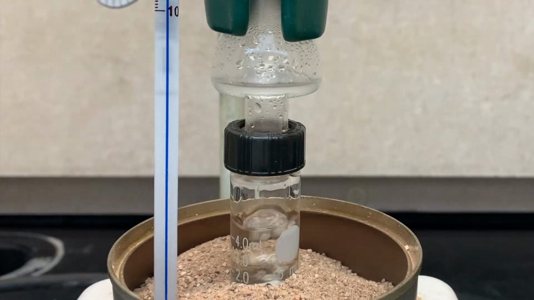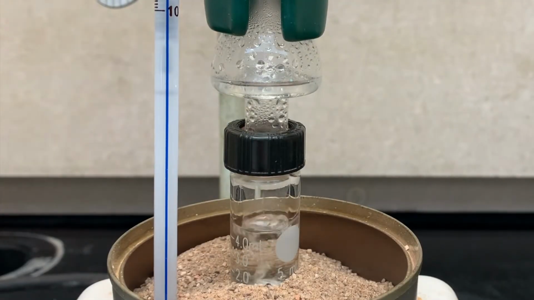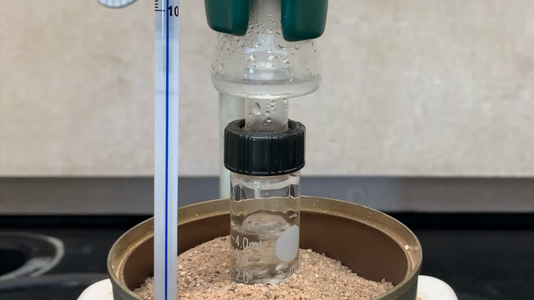Now don't worry if your solution becomes a little hazy. That's just the water interacting with our product, which is far less polar than our starting material.